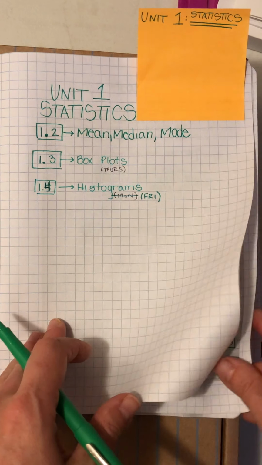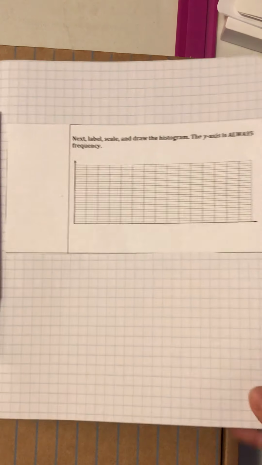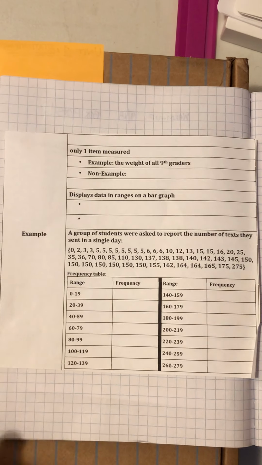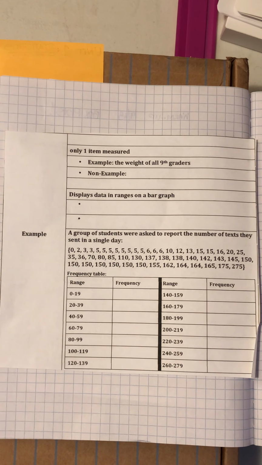Okay, so the notes are also attached to those box plot notes if you have access to a printer. Otherwise, the big pain here is to write down all of these numbers. Oh my gosh, you can do it, I promise. Okay, I'm going to take a seat and get to it.